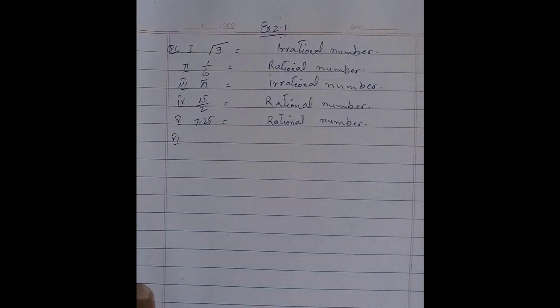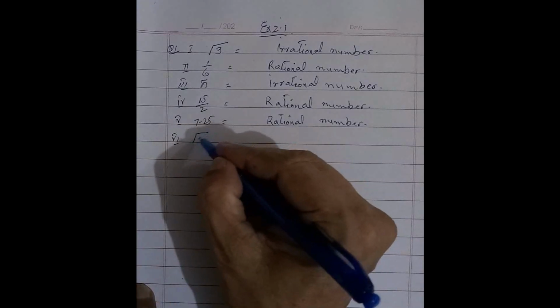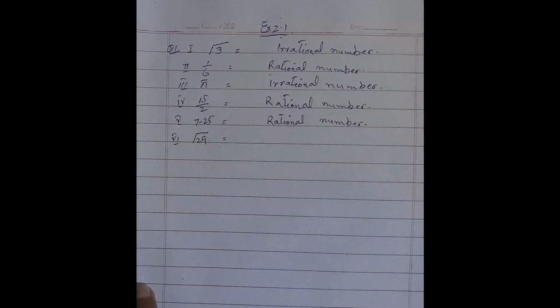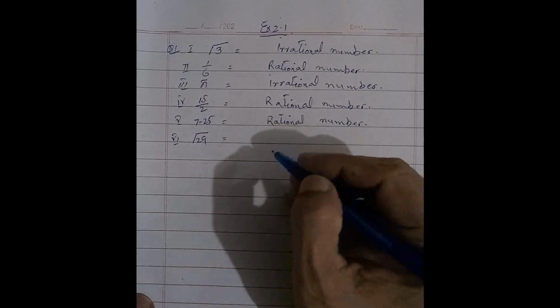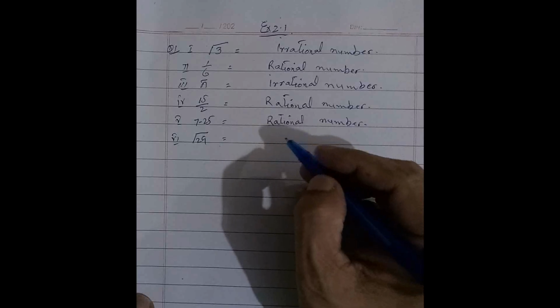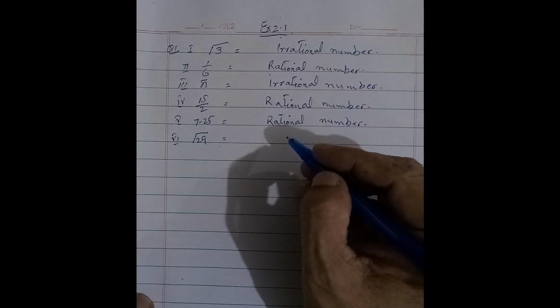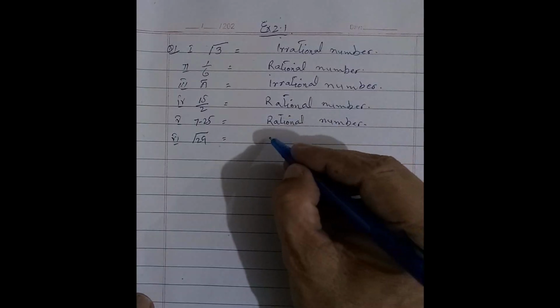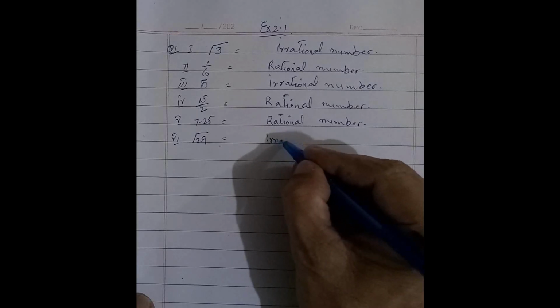And the 6th is square root of 29. And we know that 29 is a prime number. The square root of a prime number, except 2, is also an irrational number. 29 is a prime number, and the square root of 29 is irrational.